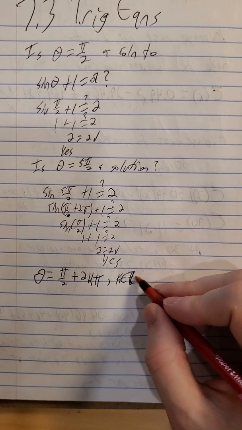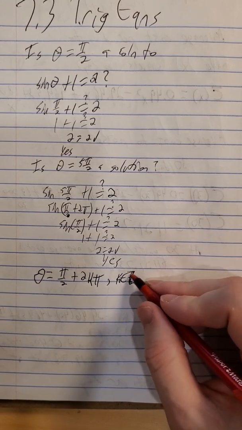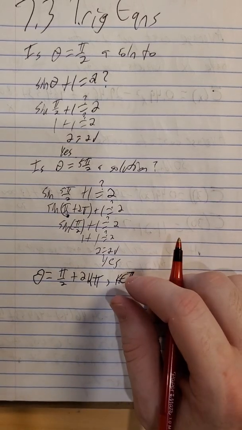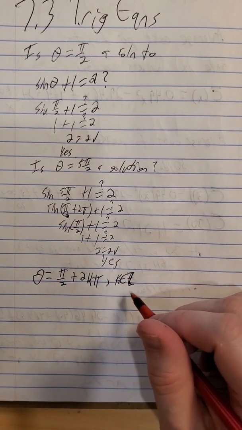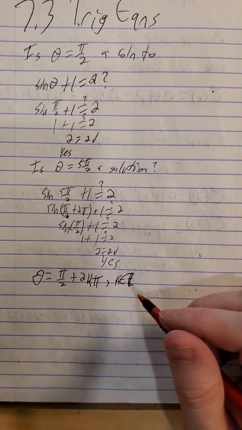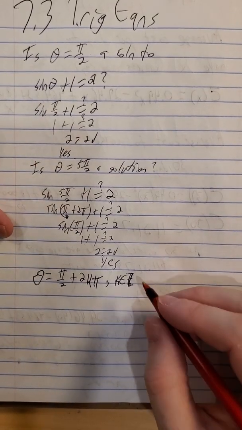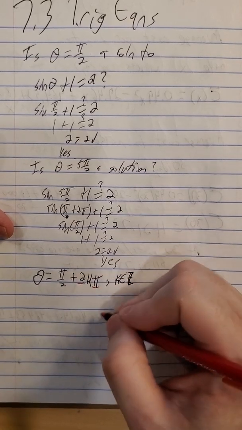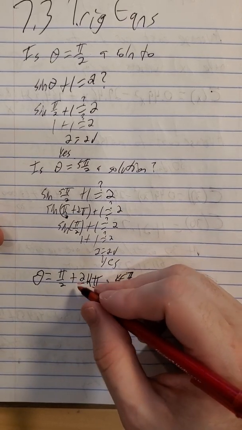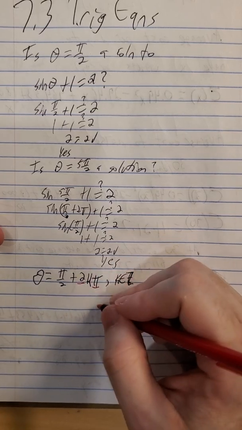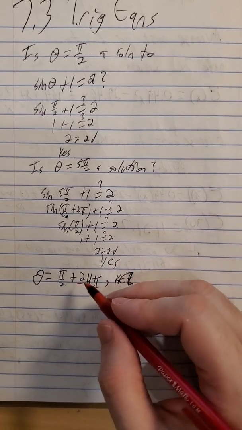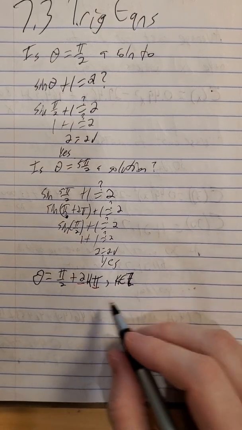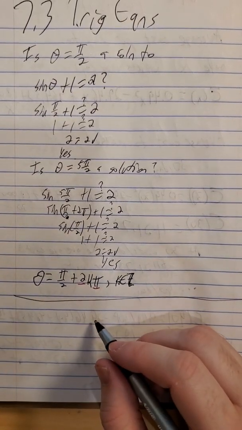Zahlen is the German word for number, if you're wondering why they use Z for integers instead of I for integers. The mathematician that created the notation was German, so that was what he picked. Notice the 2 pi is one full revolution. So if we just keep spinning around, we would keep hitting the same point again and again. So we have multiple points that would work for this.